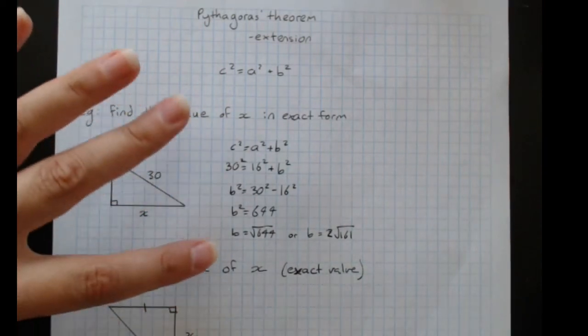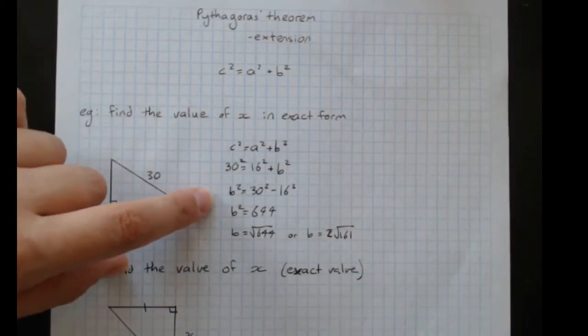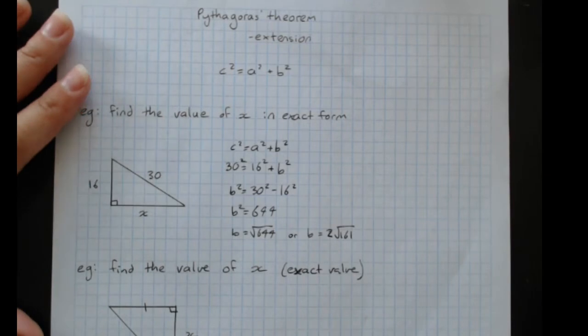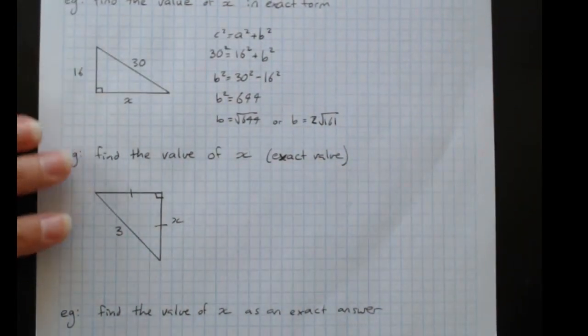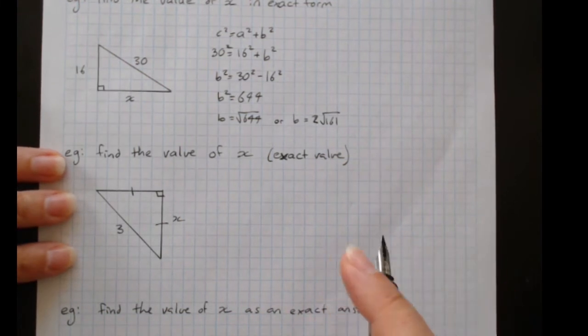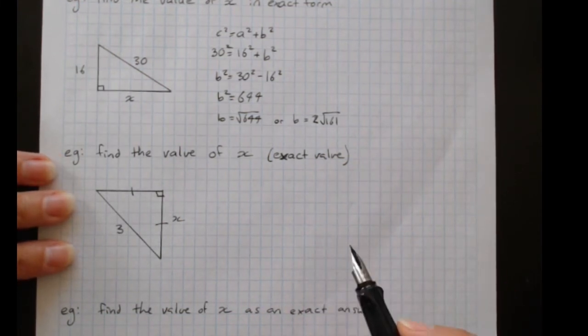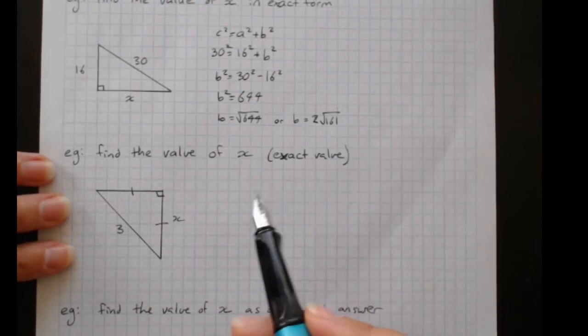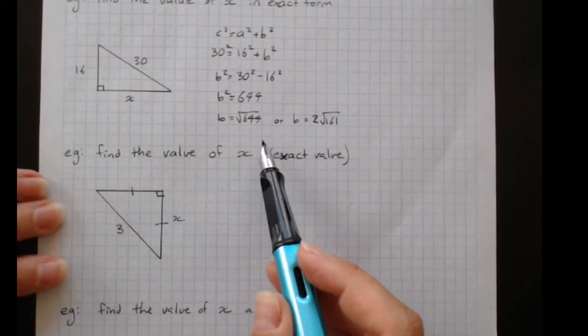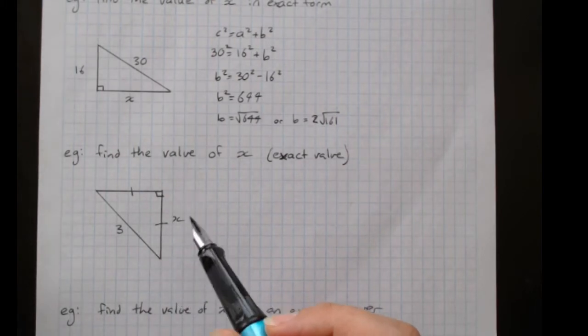So it's exactly the same as finding the hypotenuse, just make sure, of course, that you rearrange your equation. Now you're welcome to give these a try without watching my example, and then check the video to see how you did. If you didn't get it or if you can't manage it, watch me working it through. Find the value of x as an exact value, and I've got an isosceles triangle here.